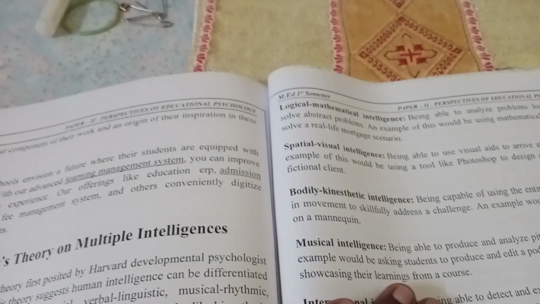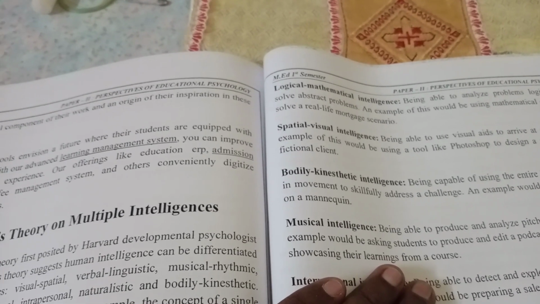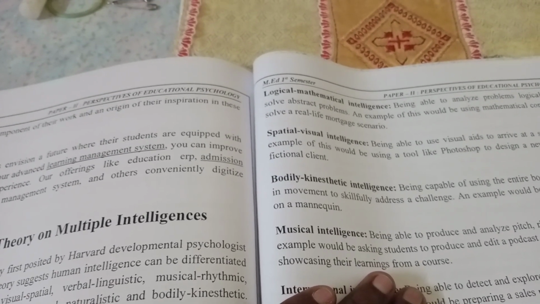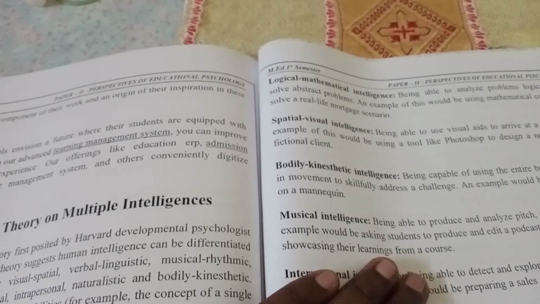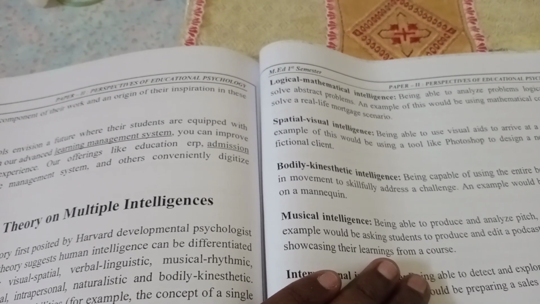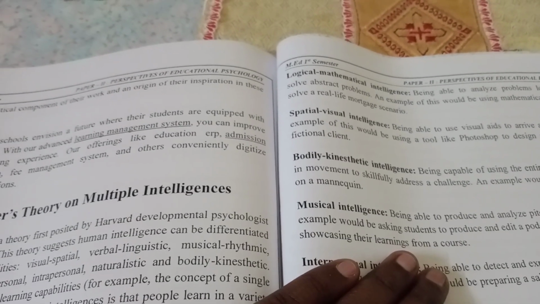Second, mathematical intelligence, being able to analyze problems logically and solve abstract problems. An example of this would be using mathematical concepts to solve real life problems.